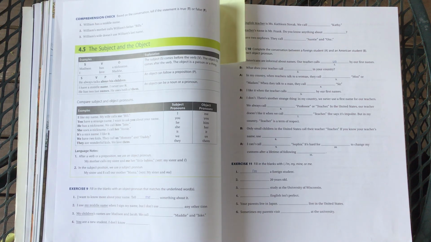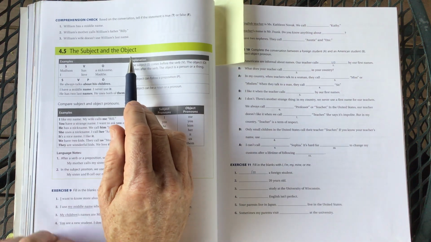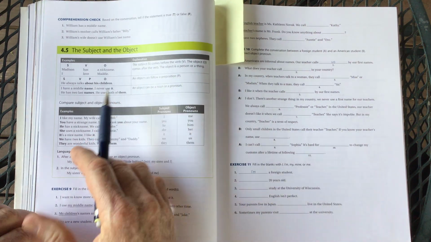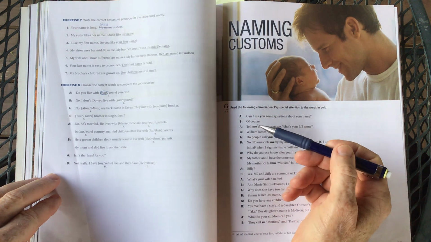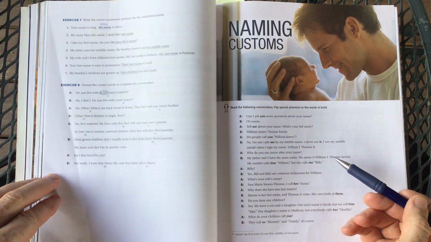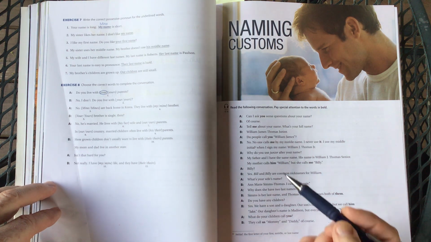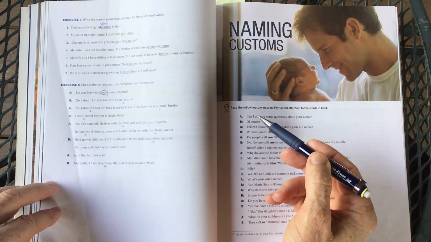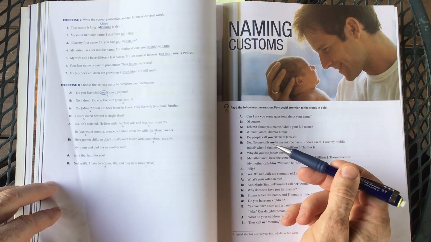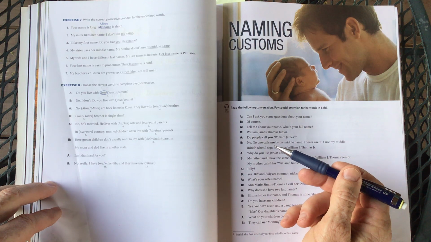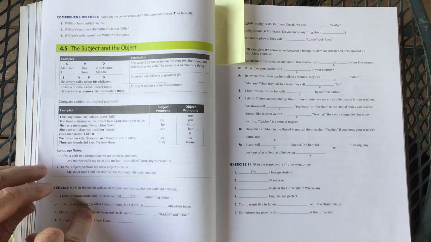For lesson 4.5, we're looking at the subject and the object. Now, in our last reading, the subject and the object were highlighted. And I asked you, as you listened, to pay close attention to the bold words, because the bold words each represent either a subject or an object. So let's talk in more detail about that.